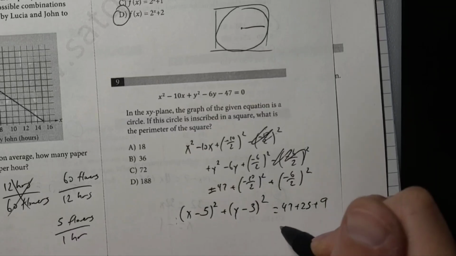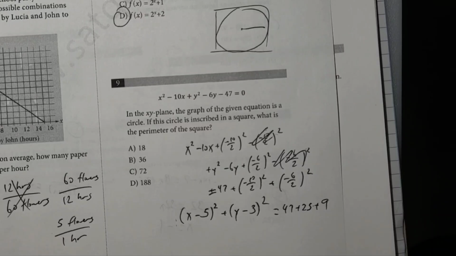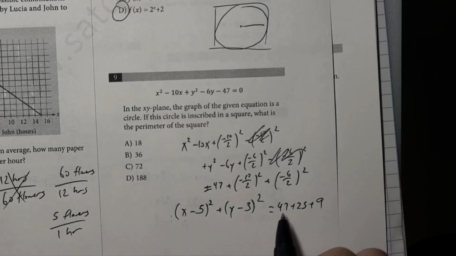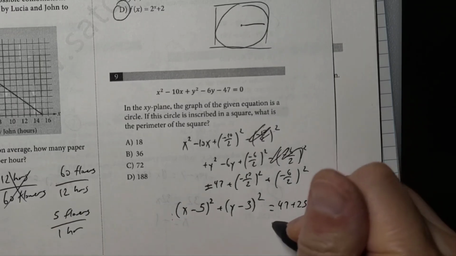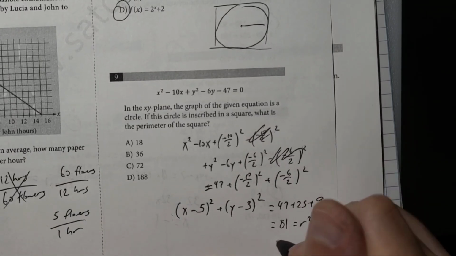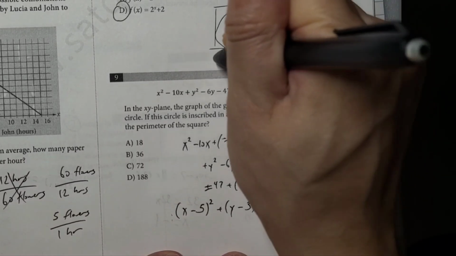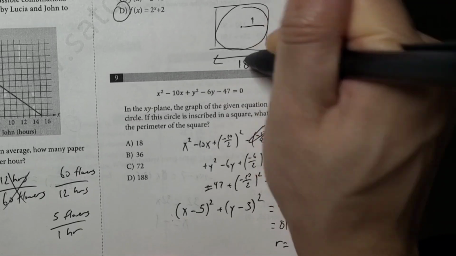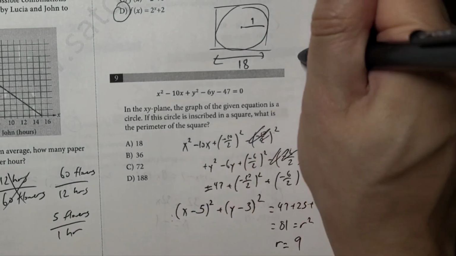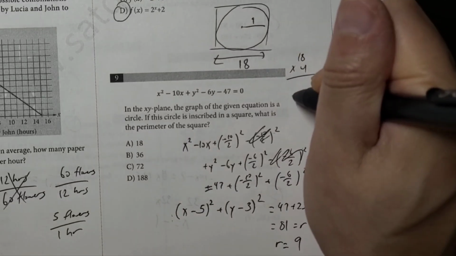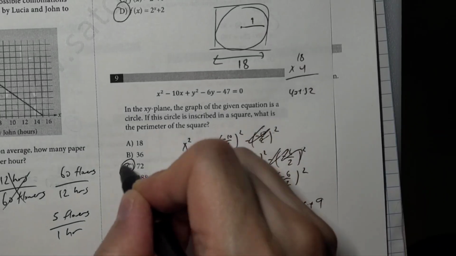Okay, so what is the radius? Radius squared is this, so what is that value there? That looks like 81, does it not? So 47 plus 25, that's 72, plus 9, yeah, 81. Okay, so r is 9. So your diameter is 18, twice the radius, and therefore the perimeter of the square is 18 times 4, which is 72. Answer C.